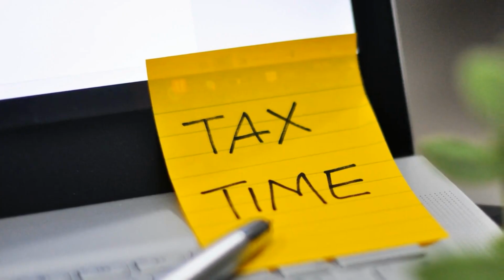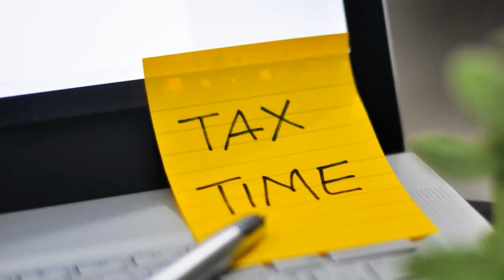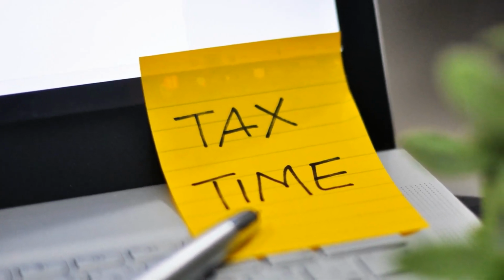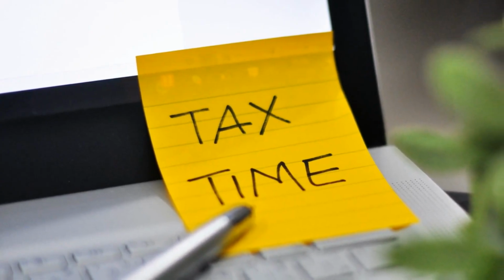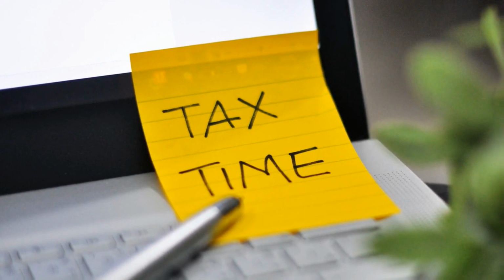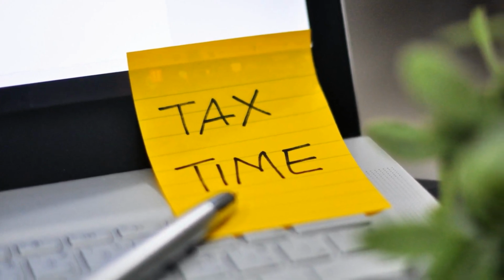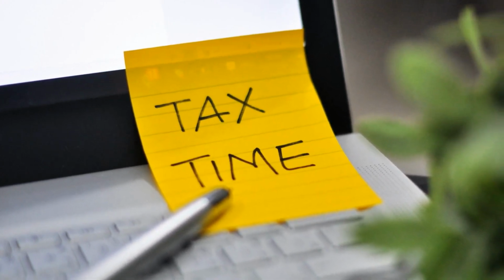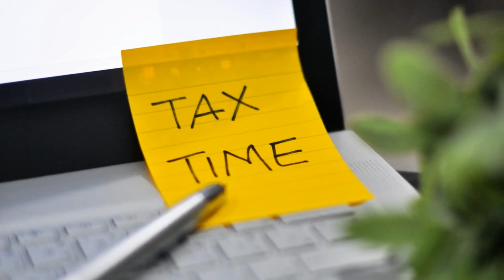For newly formed businesses, this means filing within 2 months and 15 days of incorporation. For existing businesses, you can file anytime during the first 2 months and 15 days of your tax year, with the election taking effect the following tax year.